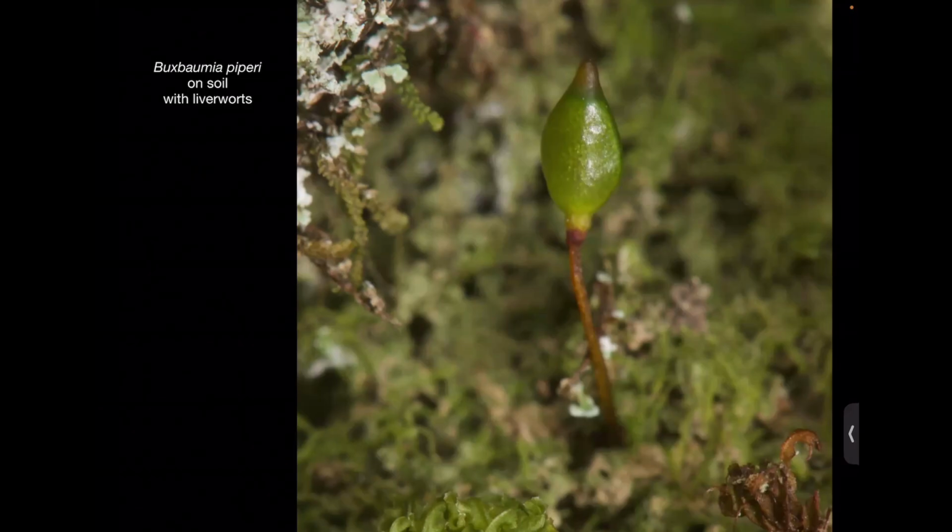So I've seen very few Buxbaumia in Humboldt County in my life, like only a couple before this last summer. And yet at our little convention that we had, Mattole Camp and Retreat Center, we found what seemed to be two species of Buxbaumia. I identified this one as Buxbaumia piperi, and it was living on soil with liverworts. We found a couple occurrences of this. The one that I saw was on the way to King Peak.